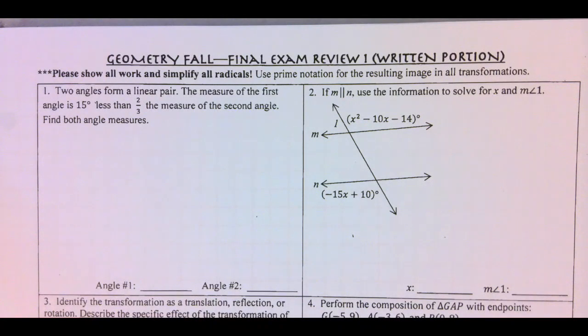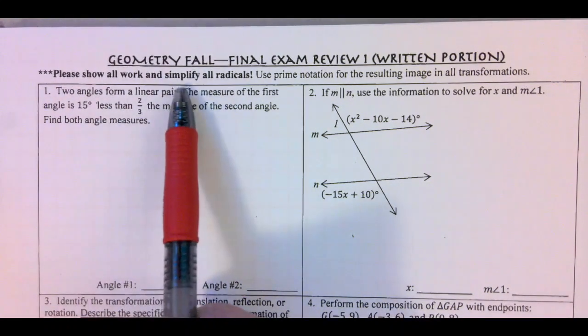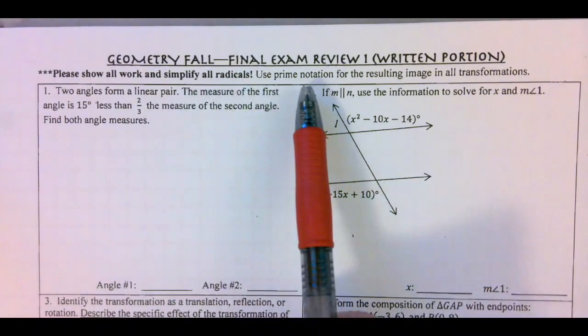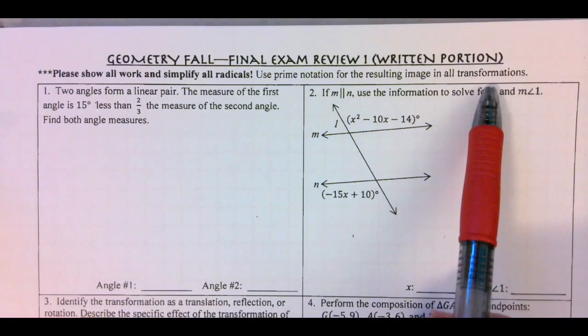All right, today's lesson is just final exam review part 1. So getting you guys prepared for the written portion of the fall final exam. All right, so first just the instructions. Please show all work, simplify all radicals, use prime notation for the resulting image in all transformations.